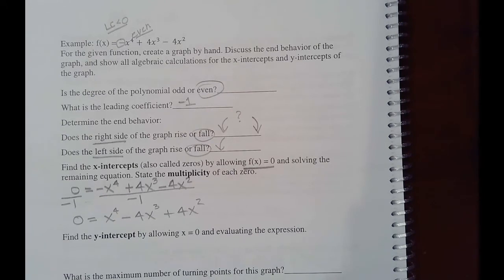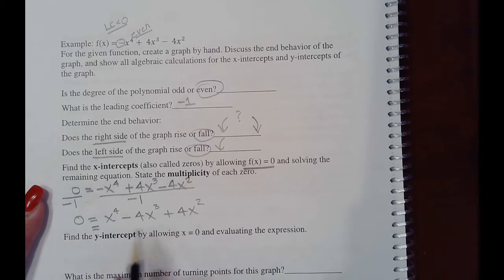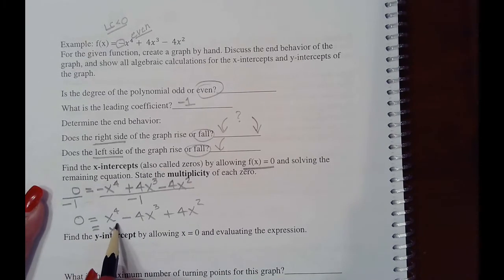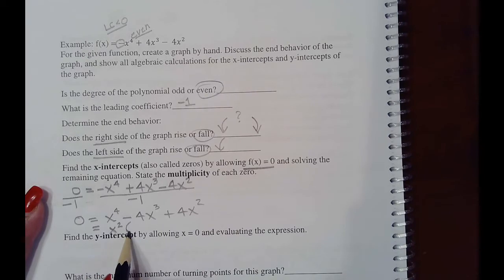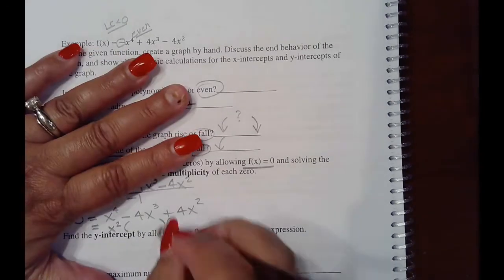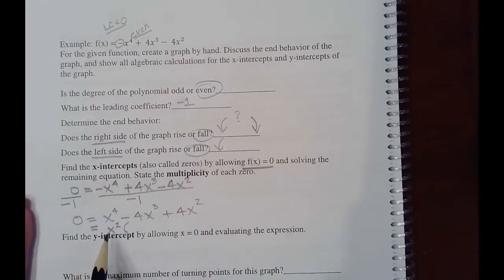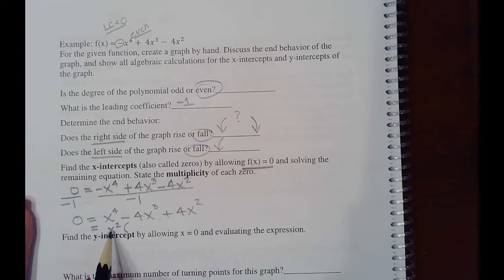We already know that both ends go down, so we did consider that leading negative to tell us what our end behavior does. So to get this factored, notice that every single one of these terms contains an x squared. And so I took out that x squared. So this is my common factor, and you're going to use this as a multiplier to get each one of these back again.